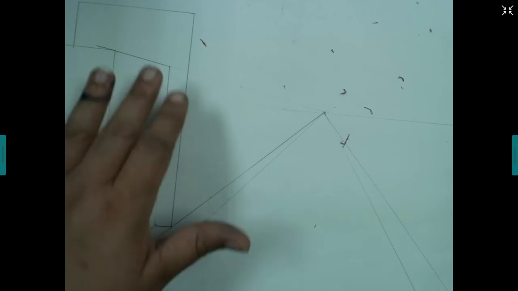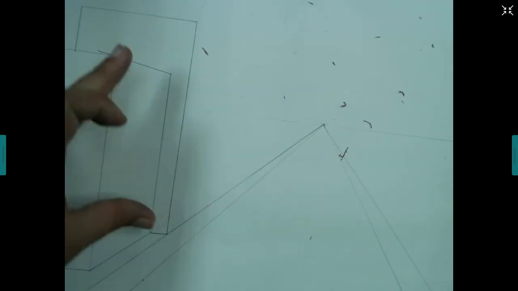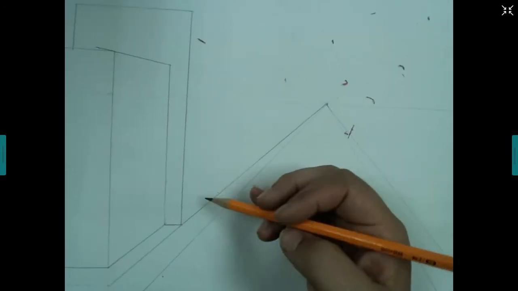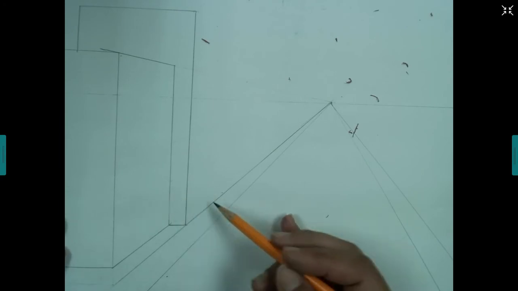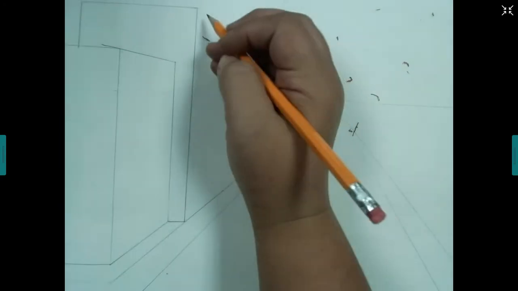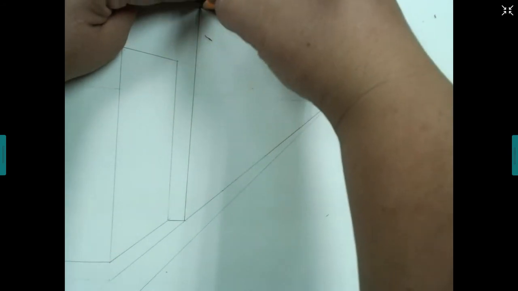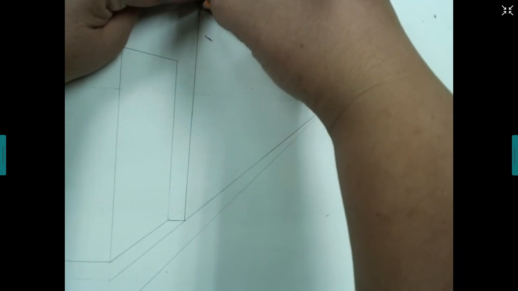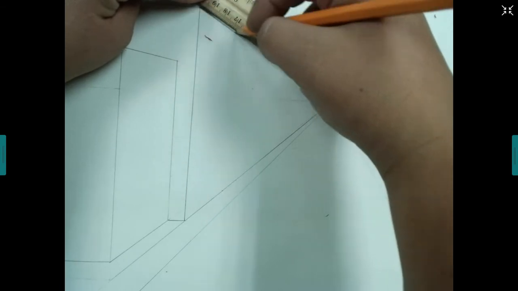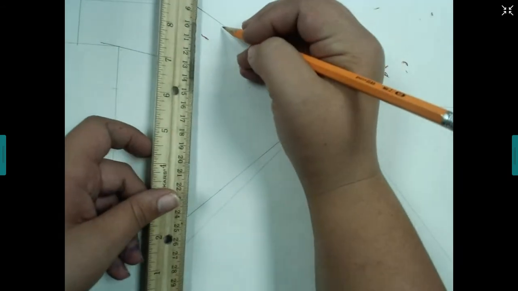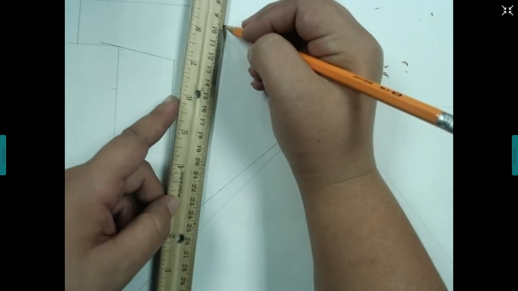And so again, from each corner, we're going to make a line to our vanishing point. We already have one from here because it is up against that sidewalk. So we don't need to worry about that. But we do need to go from the top. Here we go. And right now our building is going on forever. So we need to figure out where the building ends.